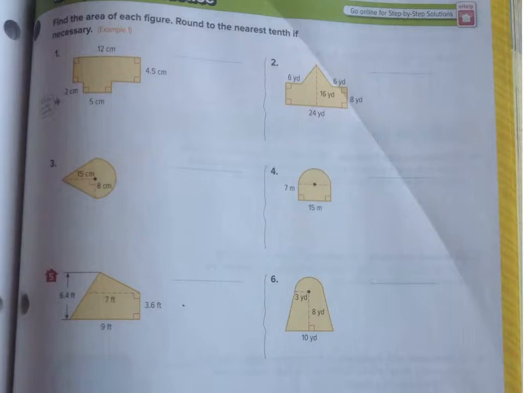This one is page 635, and for these problems, we are trying to find the area of each figure. Now with these, as you can see, the shapes are not our usual circle, rectangle, triangle, but they have a figure that we can split.